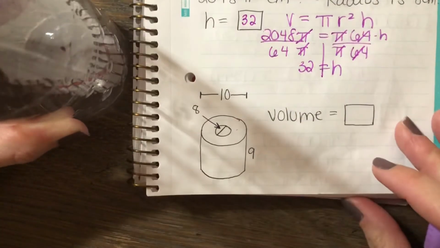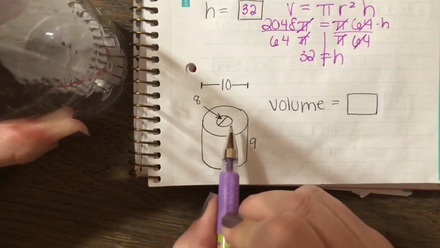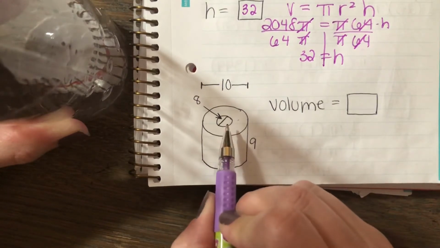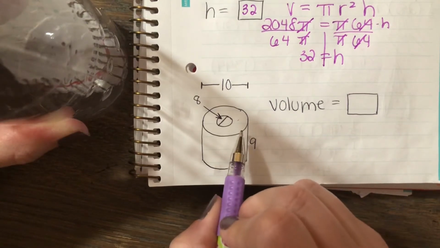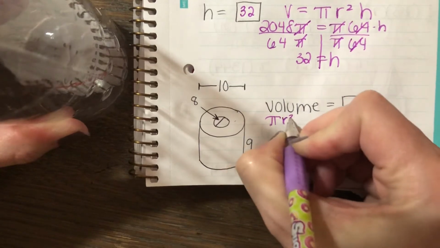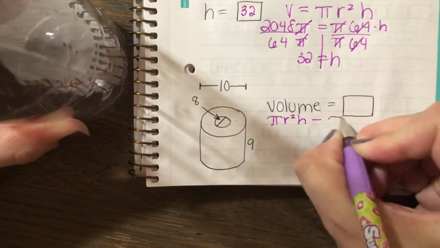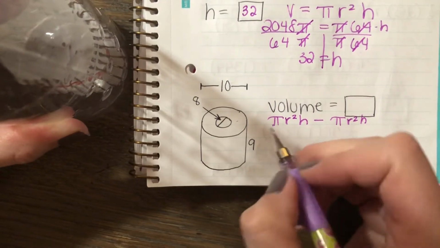Okay, and this last one is finding the volume. This is like a toilet paper roll or something. So we have to subtract this middle out. So you're finding the volume of the whole cylinder minus the volume of the small one. So it's going to be pi r squared h minus pi r squared h. So make sure you put the bigger one here.